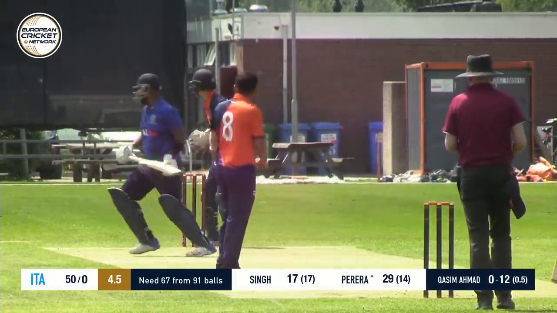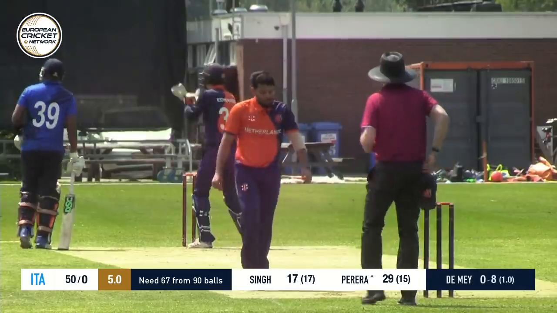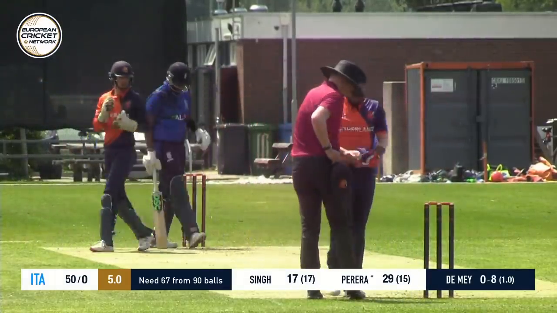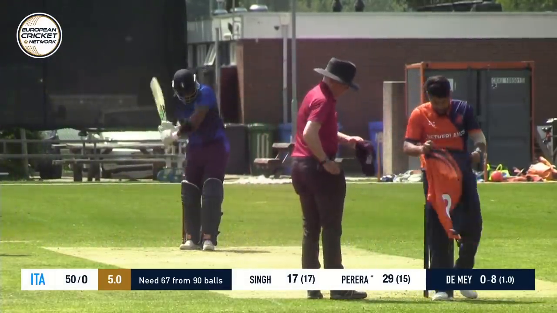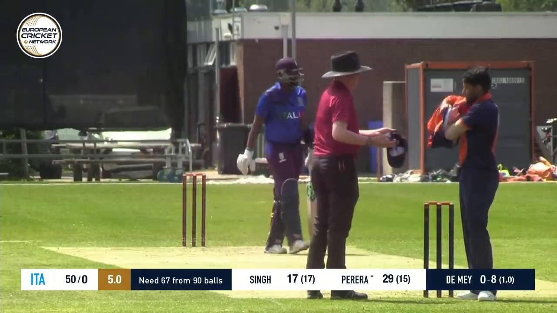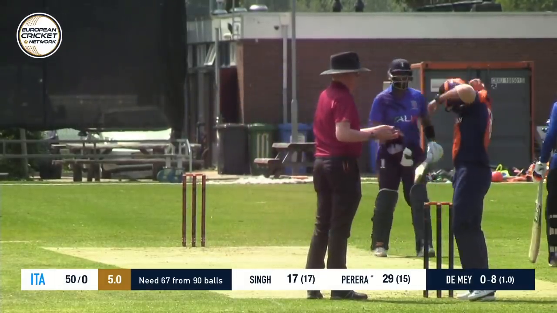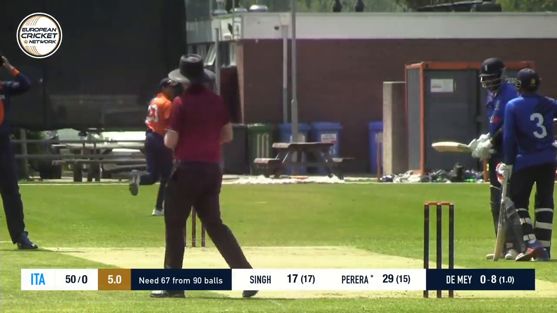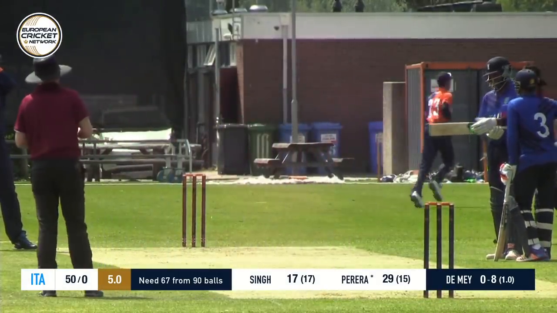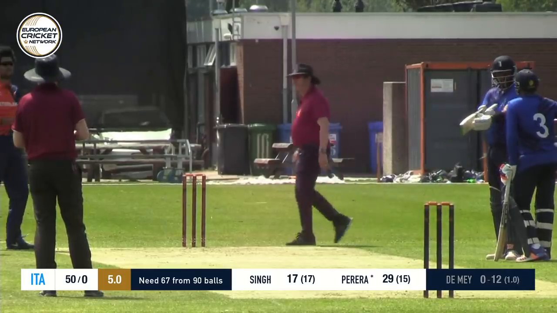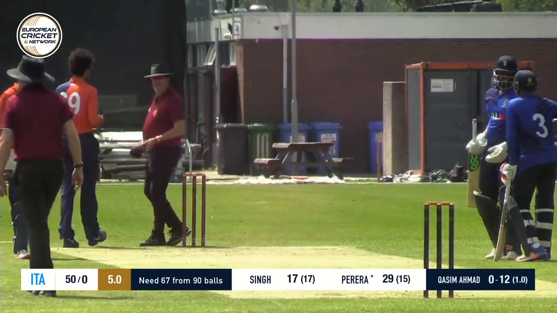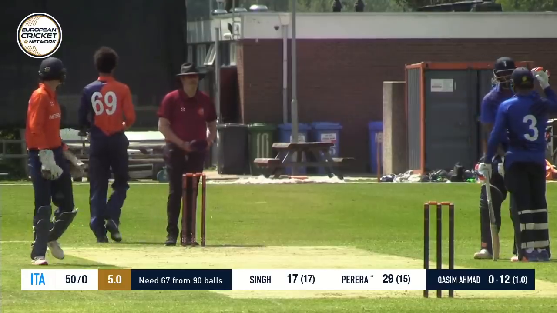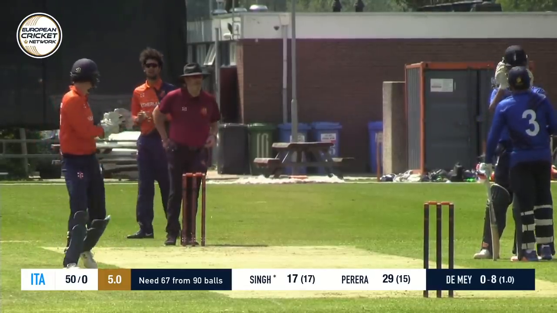Oh, that one hit him high in the pad. He goes to pull it square of the wicket. Probably a bit too high though. So Johnny's just informing me that after 5 overs, they've already hit as many boundaries as Netherlands did. So into that over.